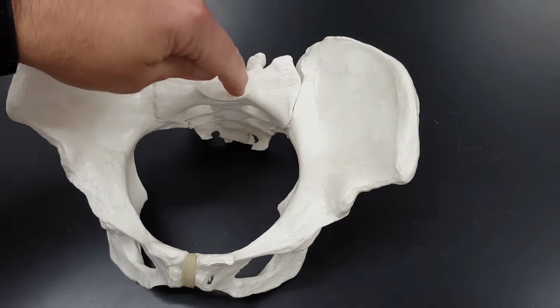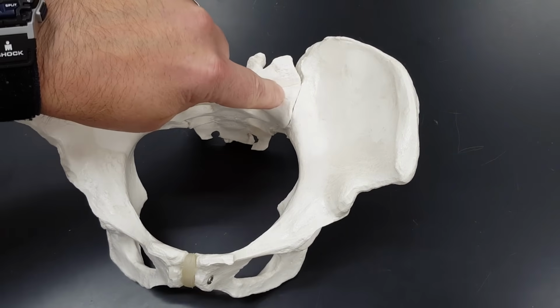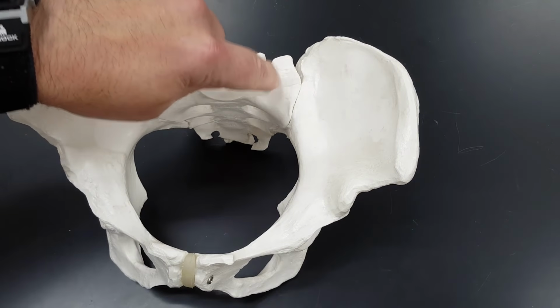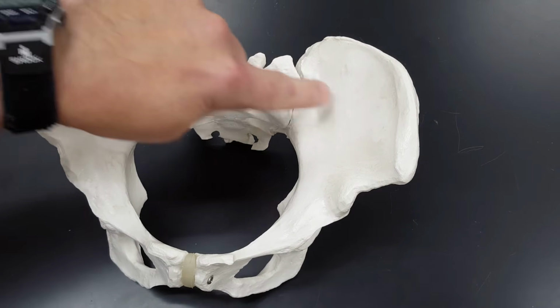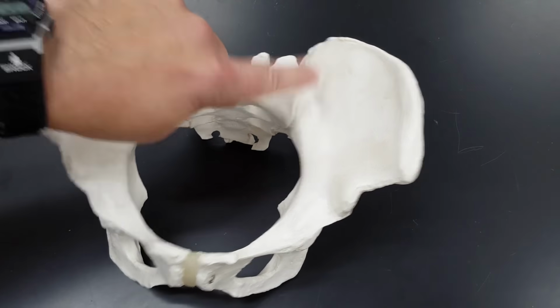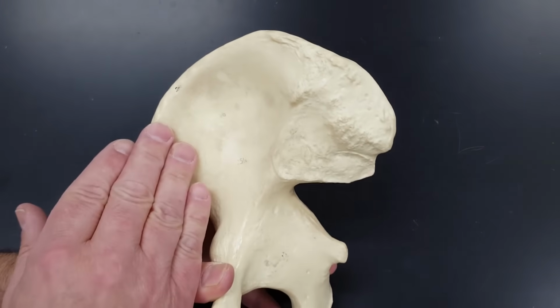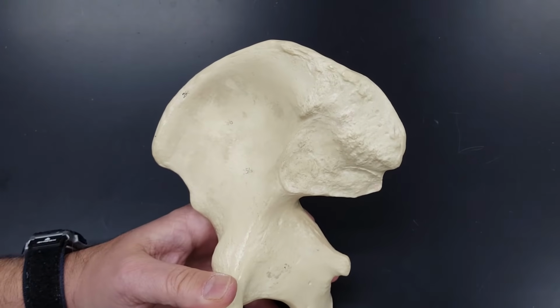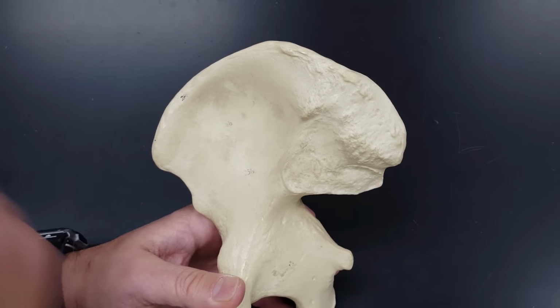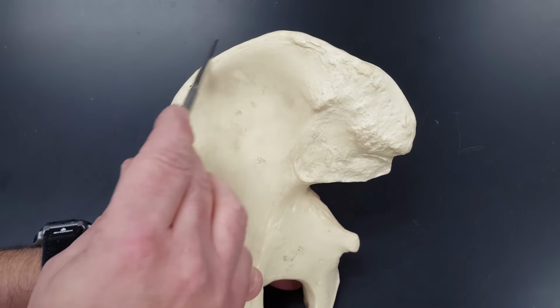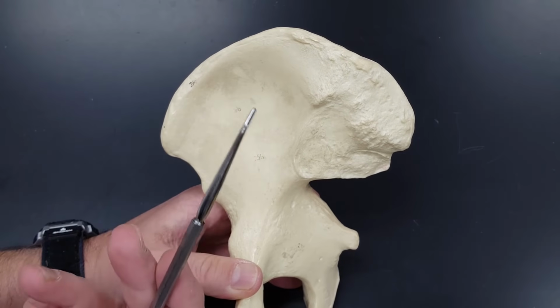Now, remember how the sacrum had an auricular surface where it forms the sacroiliac joint? Well, the ilium has an auricular surface too. Always look for that because there are a bunch of features on this side for us to know. So first, let's go slowly here. This is the iliac crest. Got it?